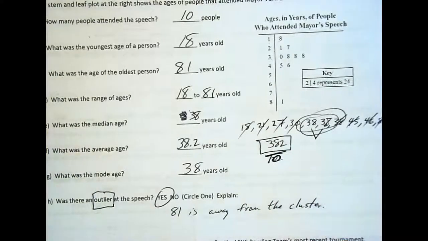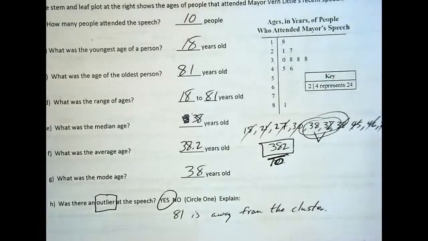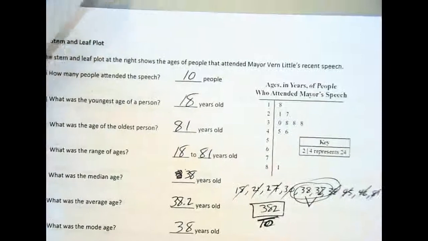Your assignment tonight is to finish through this page. So you start at the front, and you finish up to this page. And then tomorrow we'll pick up from there.